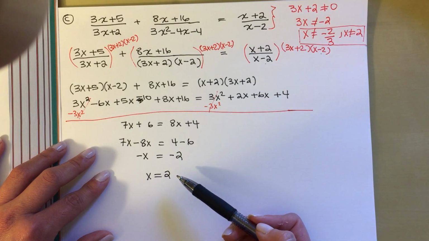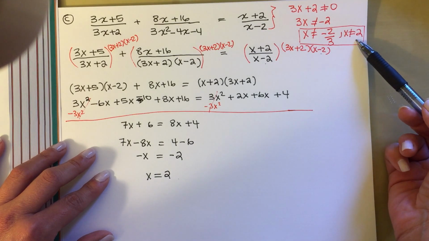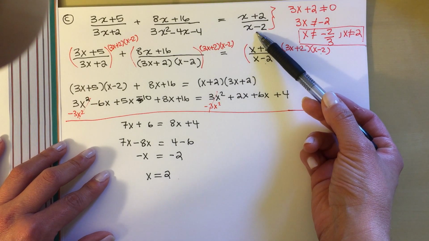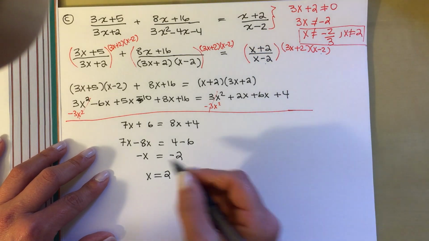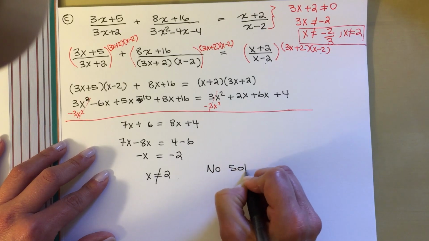So make sure you check your answer at the end, because I noticed that 2 is a restricted value. 2 makes the denominator 0. We do not want to divide by 0. This is not possible. Your answer in this case is no solution.